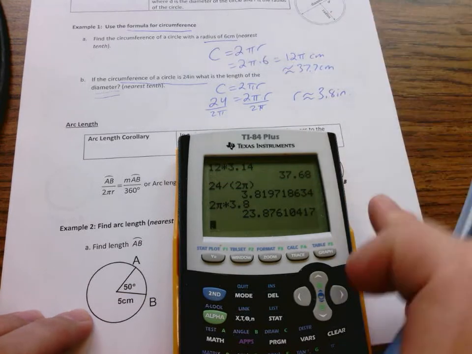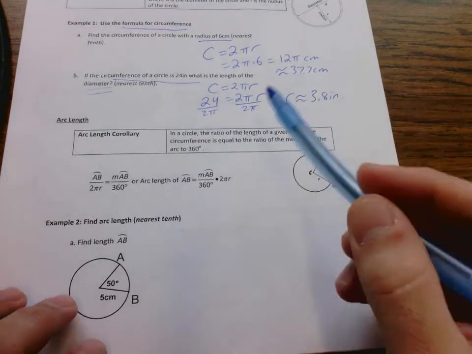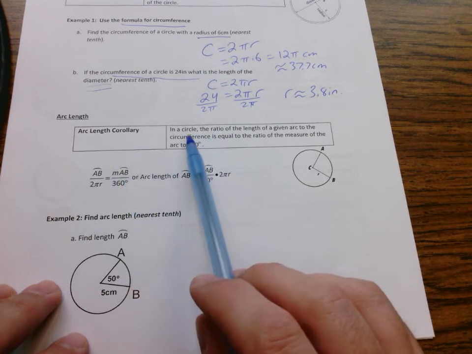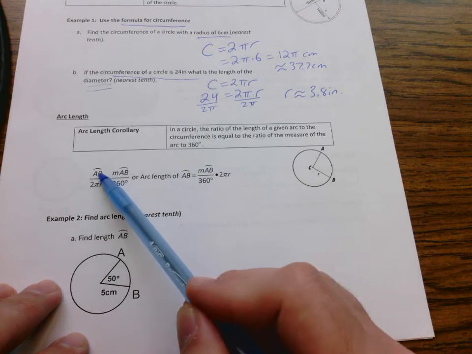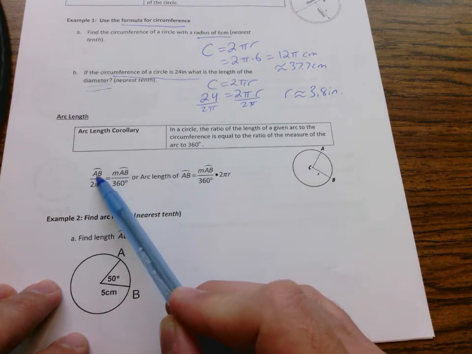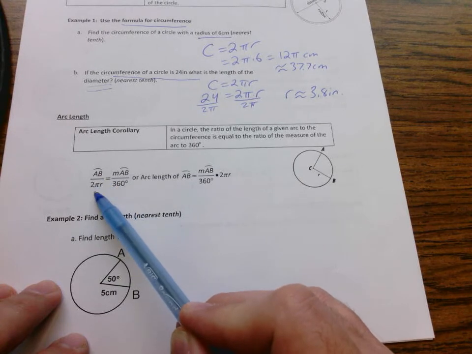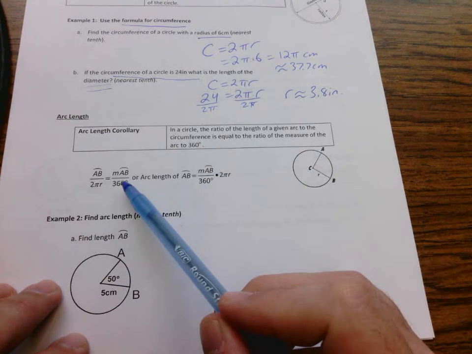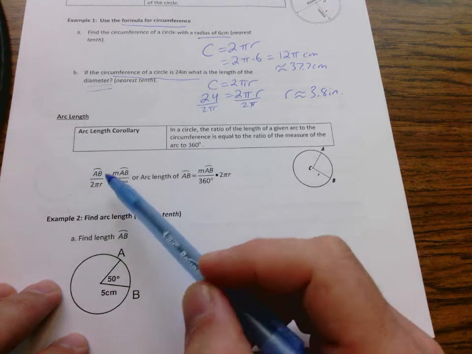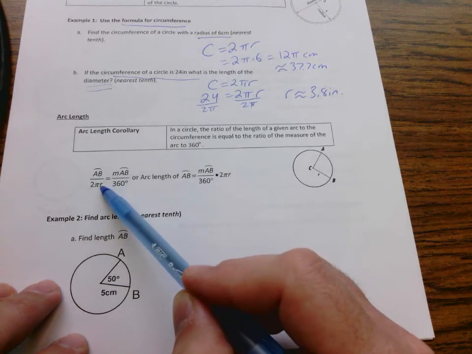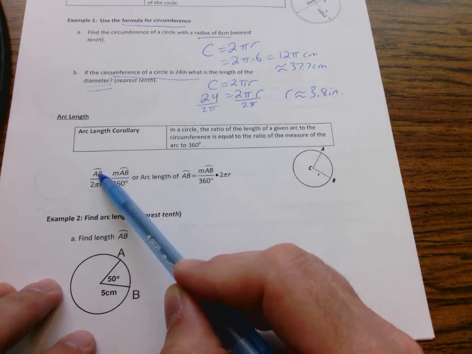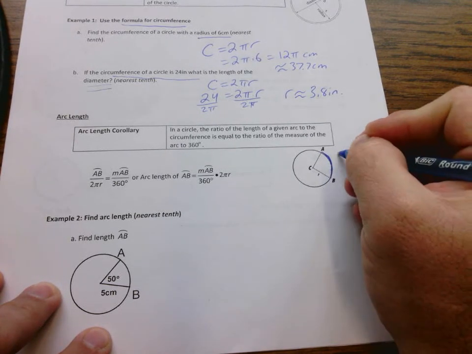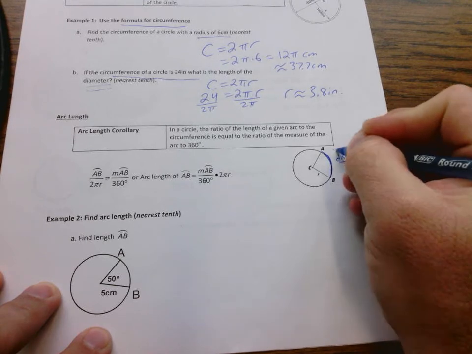All right, so that's circumference. If we want to find arc length, we're going to use a formula that represents a ratio. The arc length ratios are set up for us where you have the length of the arc divided by the full length all the way around the circle, which is 2 pi r, is equal to the measure of the arc's angle divided by the full 360 degrees. So 2 pi r is the full distance around the circle, the circumference. The length of the arc AB is just the actual arc. That's what we're going to be looking for. The distance, right? That's the arc length.